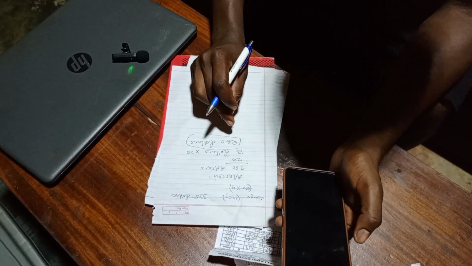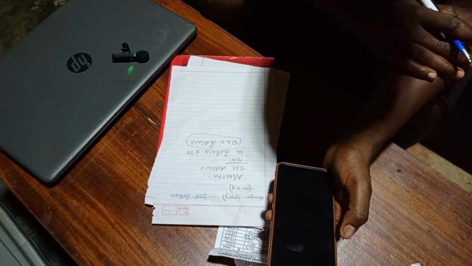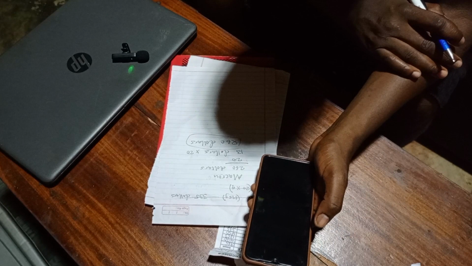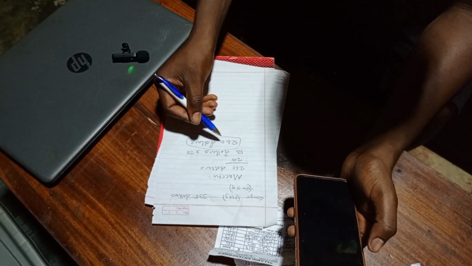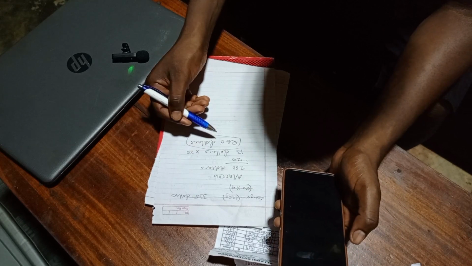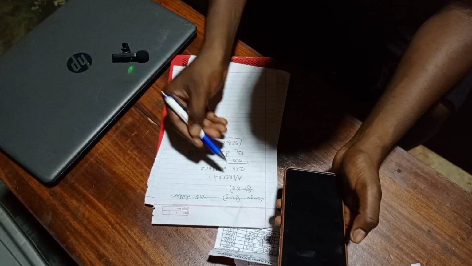How are we going to find our profit? Because we've just brought our money back, the same amount of money that we bought from the wholesaler, which is $260.